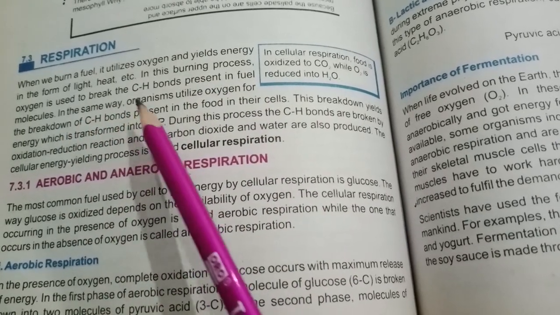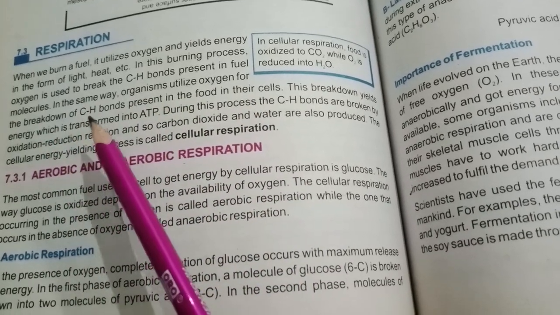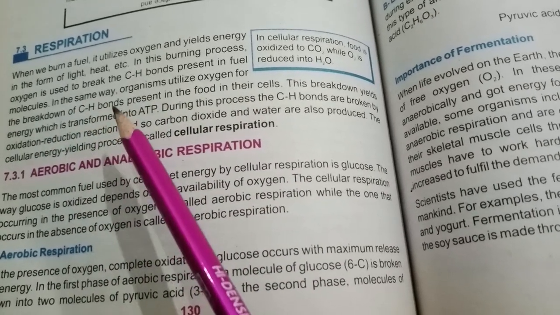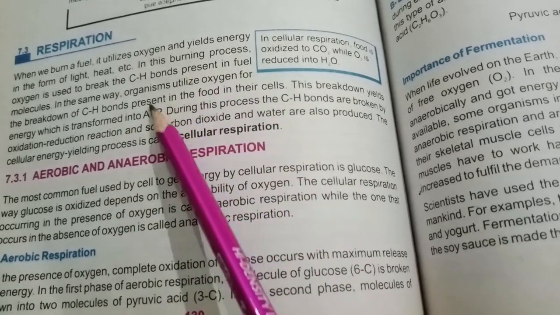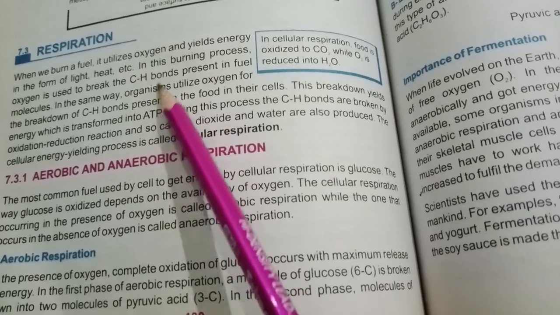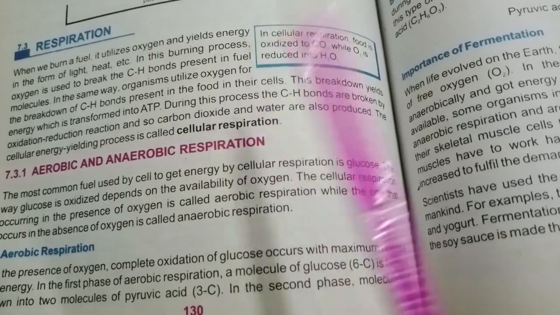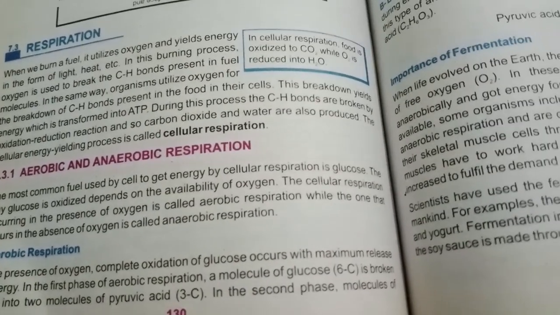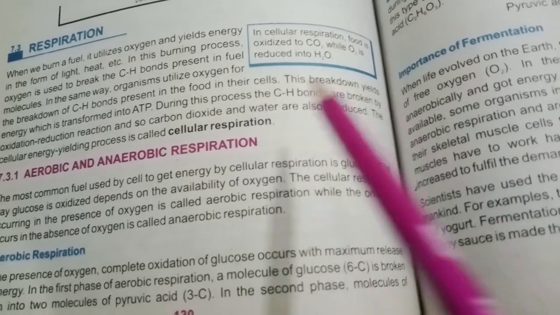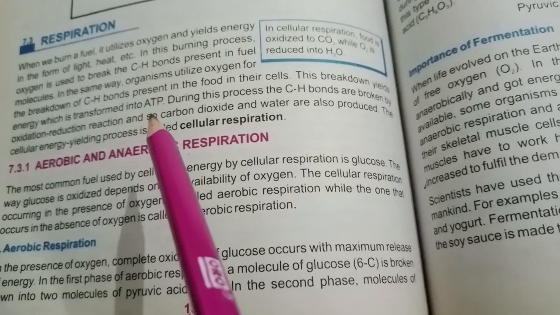In the same way, organisms utilize oxygen for the breakdown of the carbon and hydrogen bonds present in the food in their cells. Animals and other living things use the food and break it down, and this breakdown yields energy which is transferred into the form of ATP.